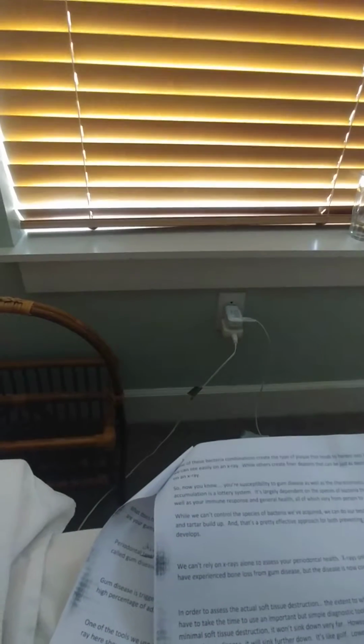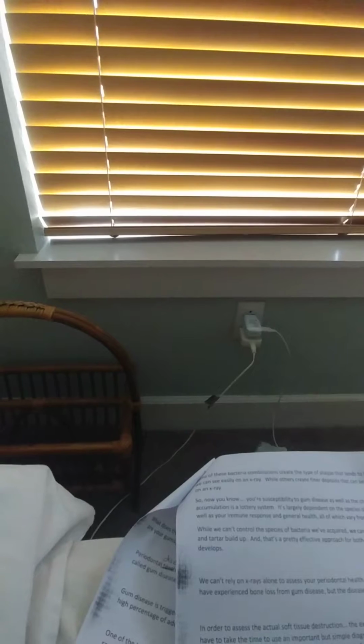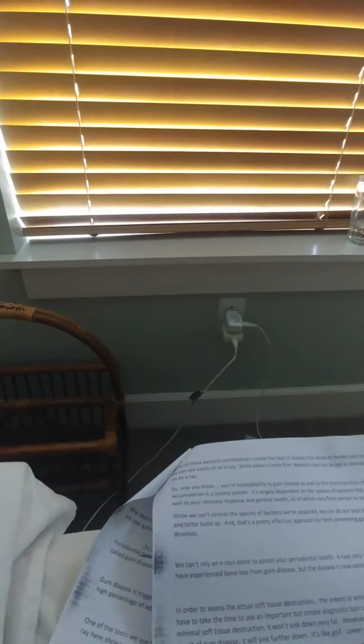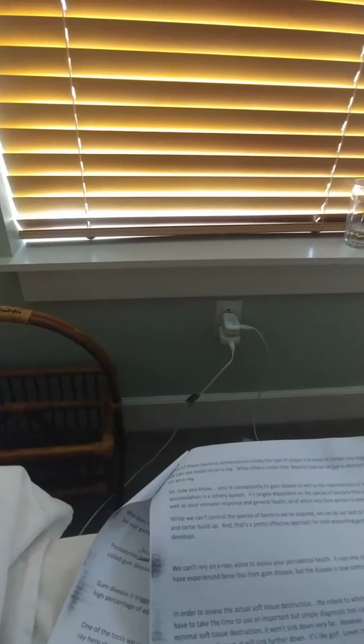I do want to mention a small caveat for smokers. Oftentimes, bleeding will be less evident for smokers despite advancing disease. And by the way, smokers are also much more at risk of developing gum disease.